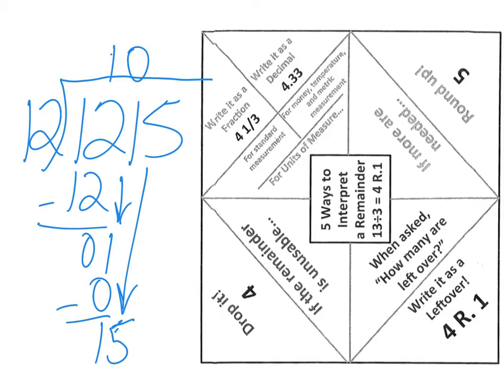And so this very last step would be, how many times can 12 go into 15? Well, since 12 and 15 are so close on the number line, it can't go in but only once. Then we'd have 12 at the bottom, and then you would subtract there, and you would have a remainder of 3. So let's talk about this problem.